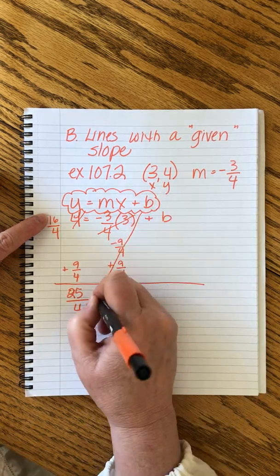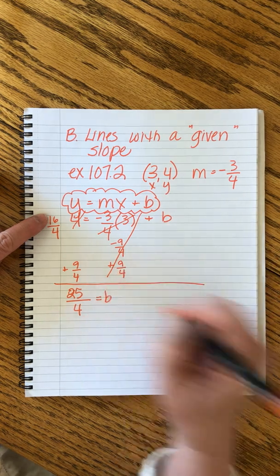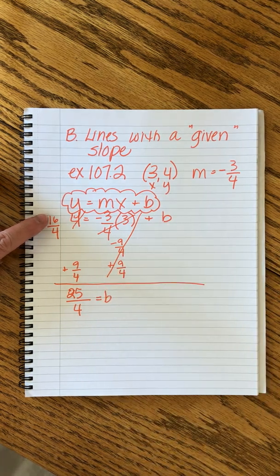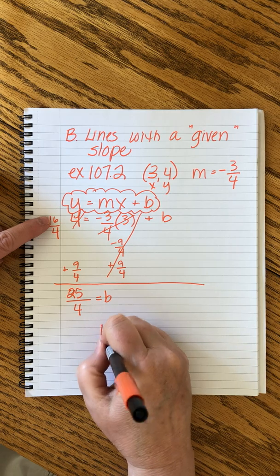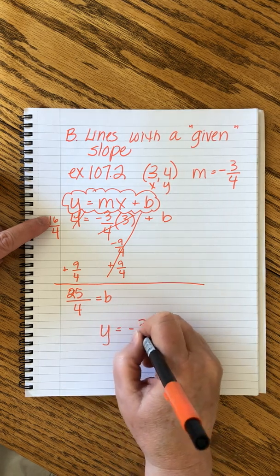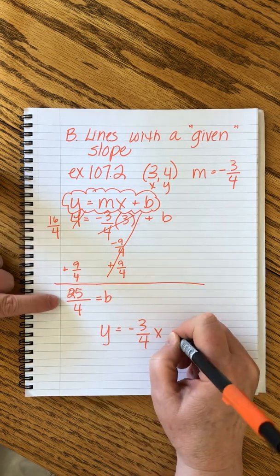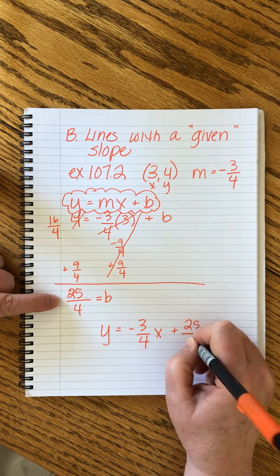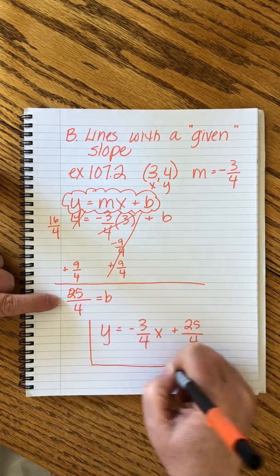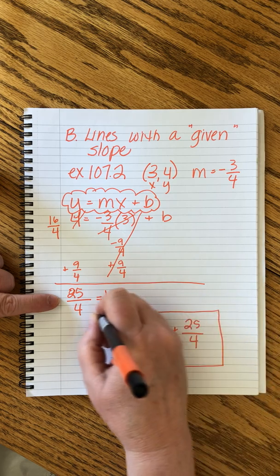This all cancels, equals b. And so the equation of our line is y equals minus 3/4 x plus 25 over 4. Again, that would be gross if we had to graph it, but we don't.